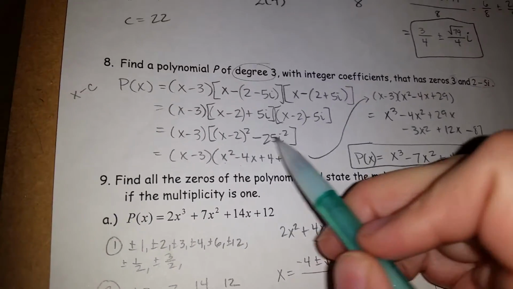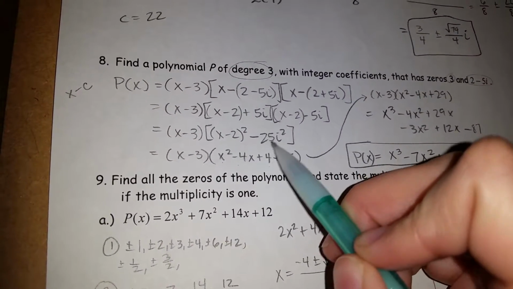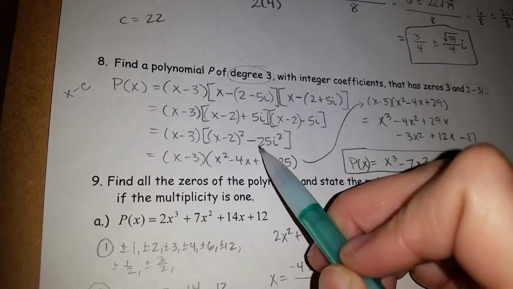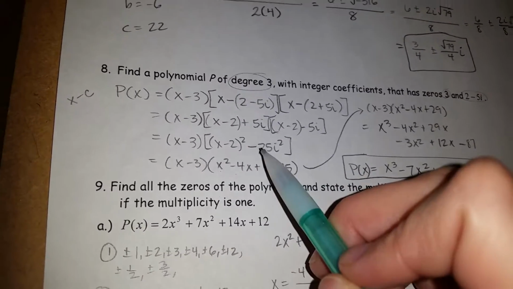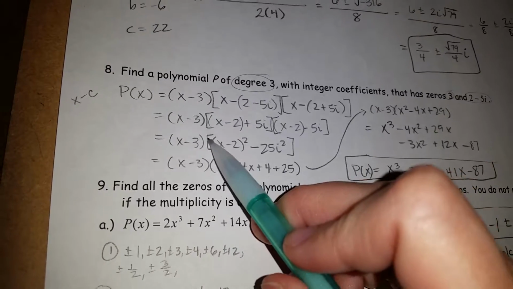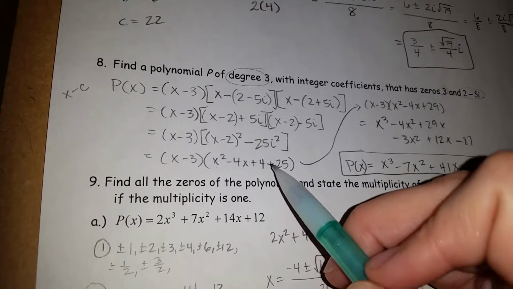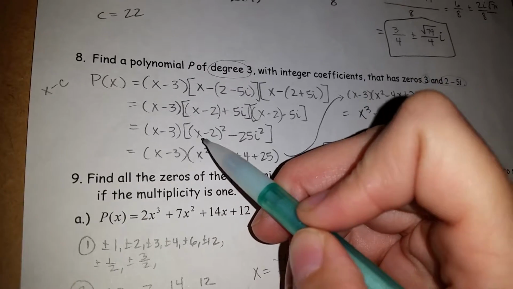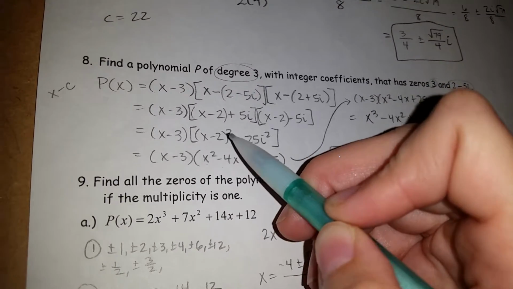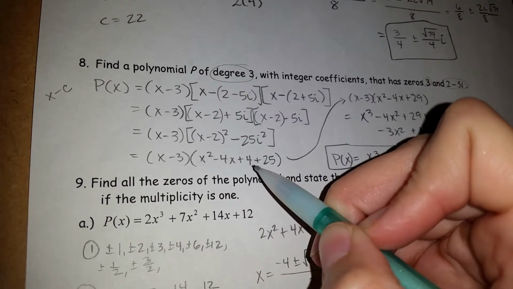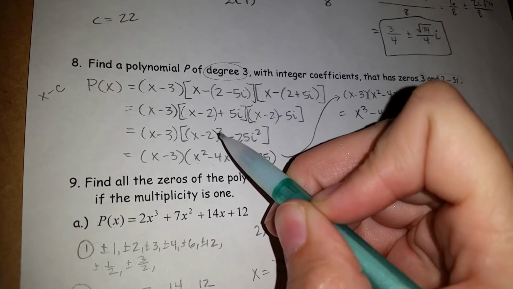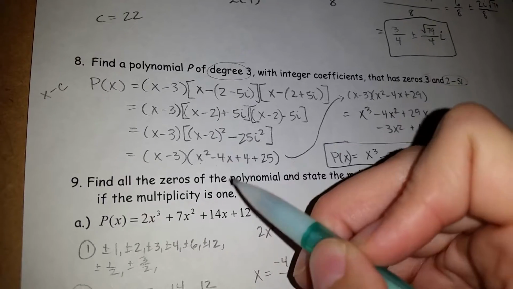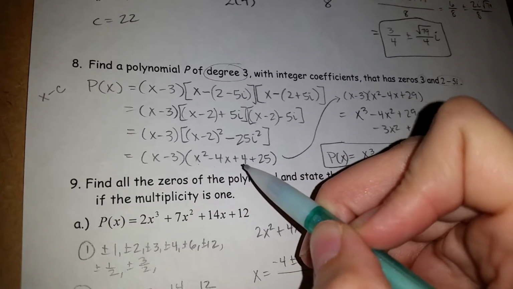Now, another common thing people will do accidentally is they'll forget that they have to just add this and they'll accidentally multiply. So keep everything inside your bracket because we're going to combine like terms before we distribute the x minus 3. So when we go ahead and FOIL this, okay, x squared minus 4x plus 4. Okay, this is not x squared minus 4.